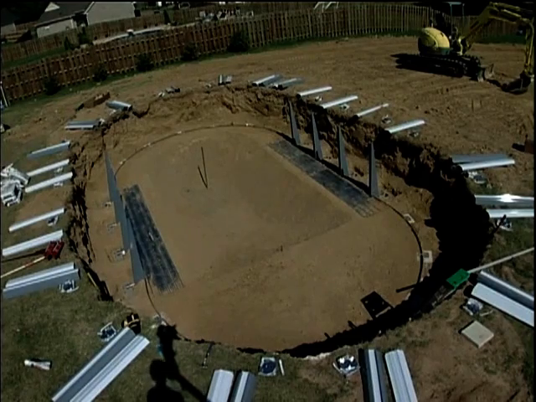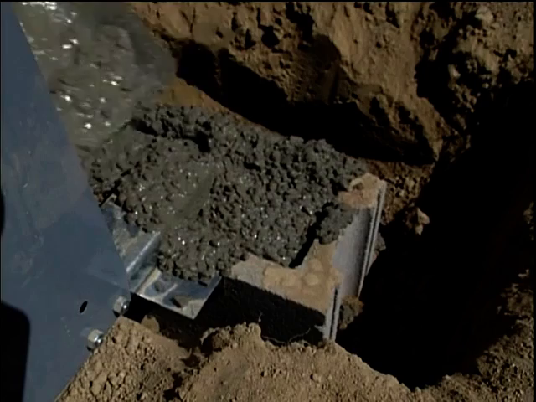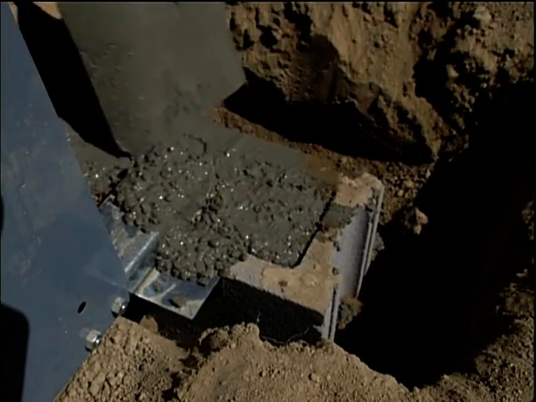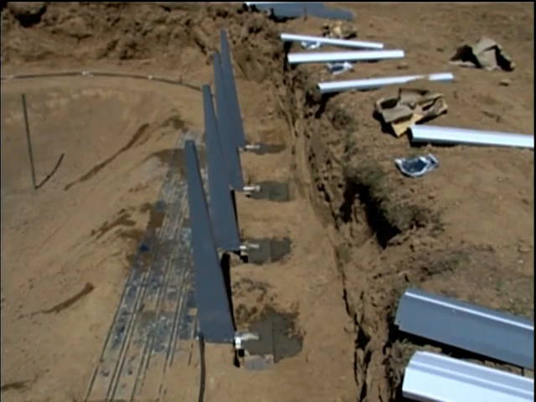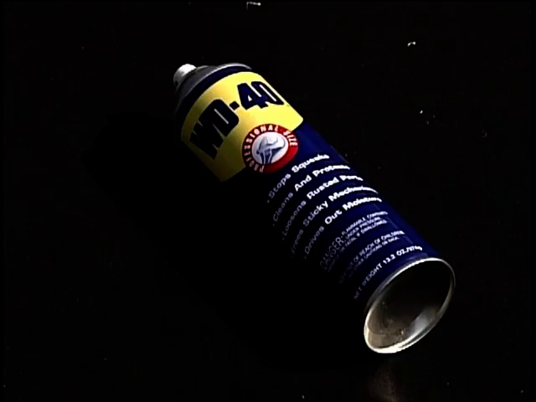Now that the lower structure is set, you need to secure the concrete blocks that were installed earlier. Apply a quick-drying concrete around and in these concrete blocks. This application will serve to support the oval structure. Now it is time to start the wall assembly. For the wall assembly, you will need duct tape and WD-40.